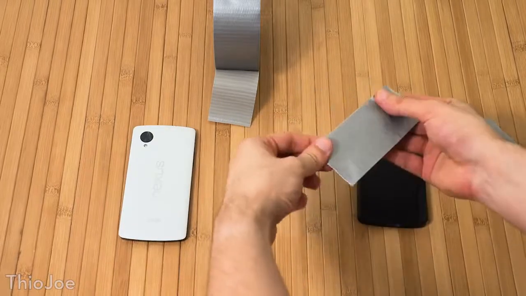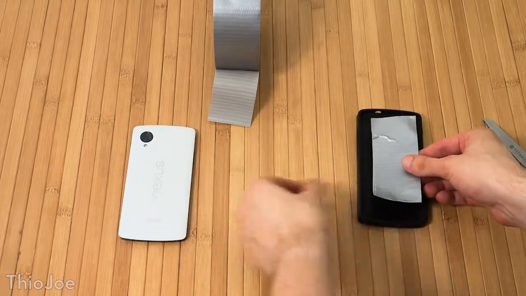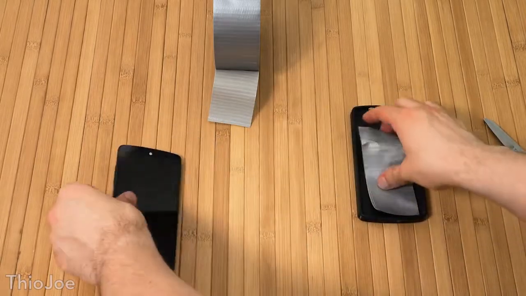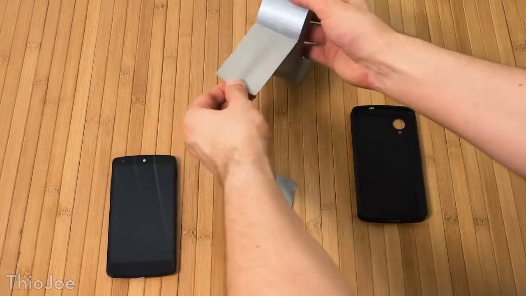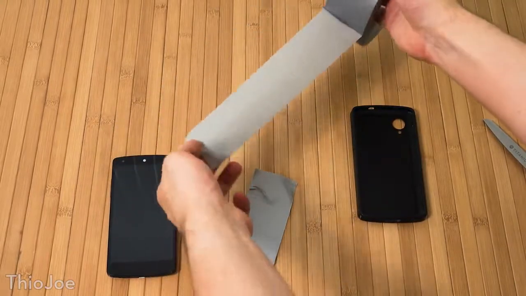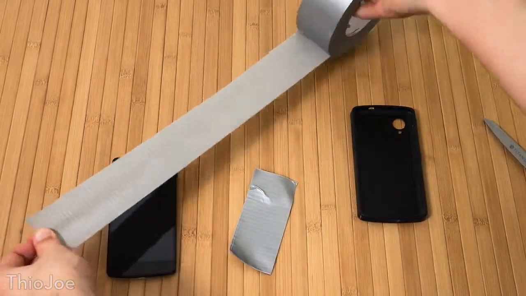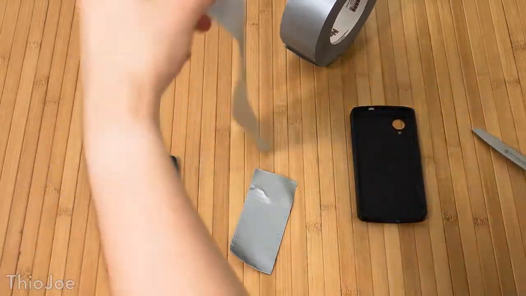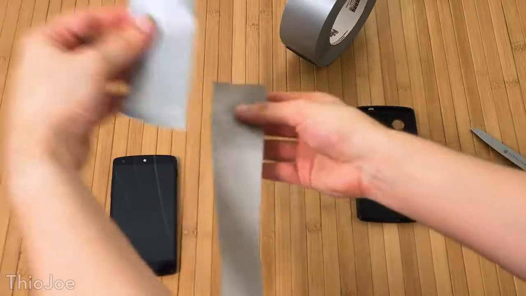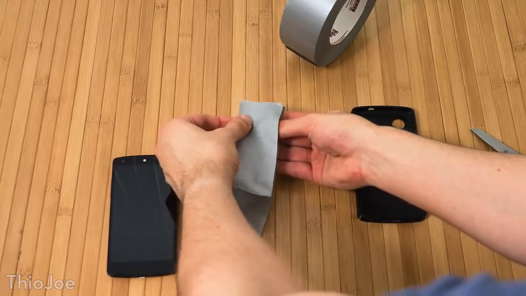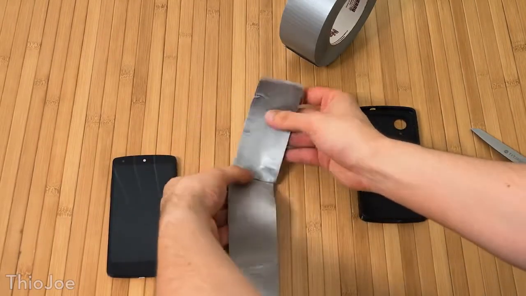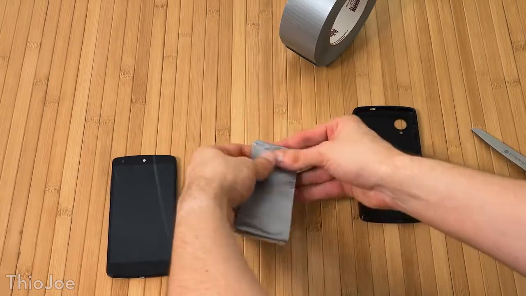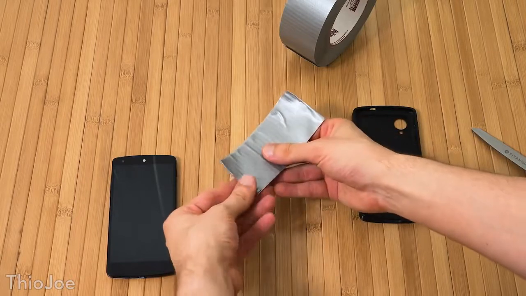Perfect length. So now this is going to be covering a majority of the phone, but not the important parts. Now, this is all that's required. Depending on the thickness of your case and your phone, it might be the only thing that's going to fit. But if you can add more strips and layers, that will always make it more efficient. So it might work better if you add more layers. So let's just add a couple more layers, and we can just do that by putting it on like that and folding it over. Just like that. So we have about four or five layers right there.